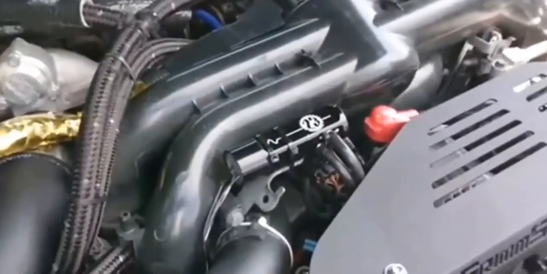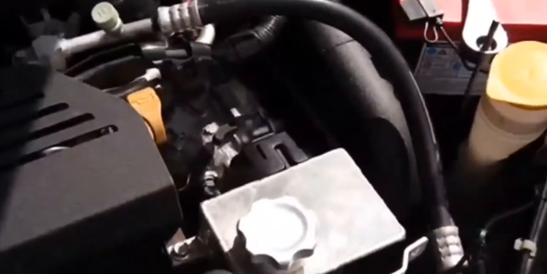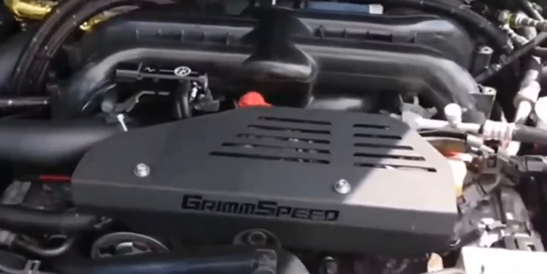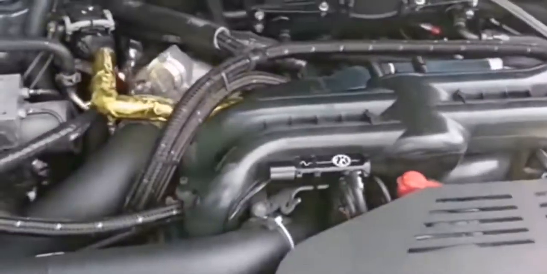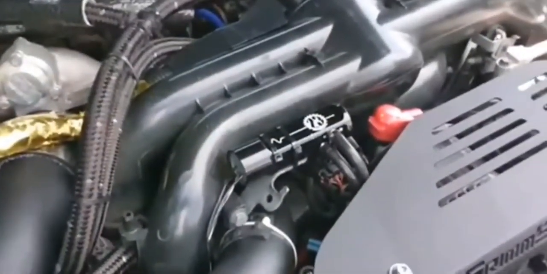If it doesn't, you might not have an OBD2 scanner that scans both the TCM and the PCM. The TCM, the transmission control module, monitors all of the actions, electronically and mechanically, of your automatic transmission.